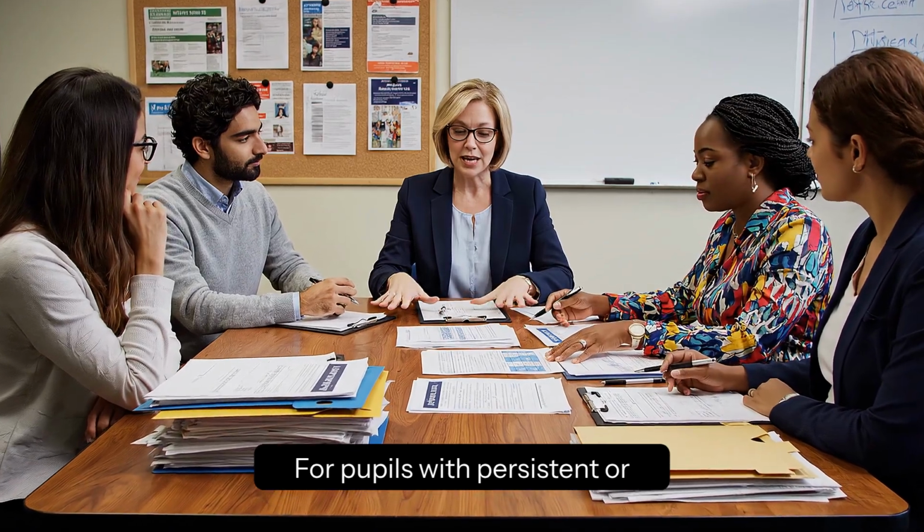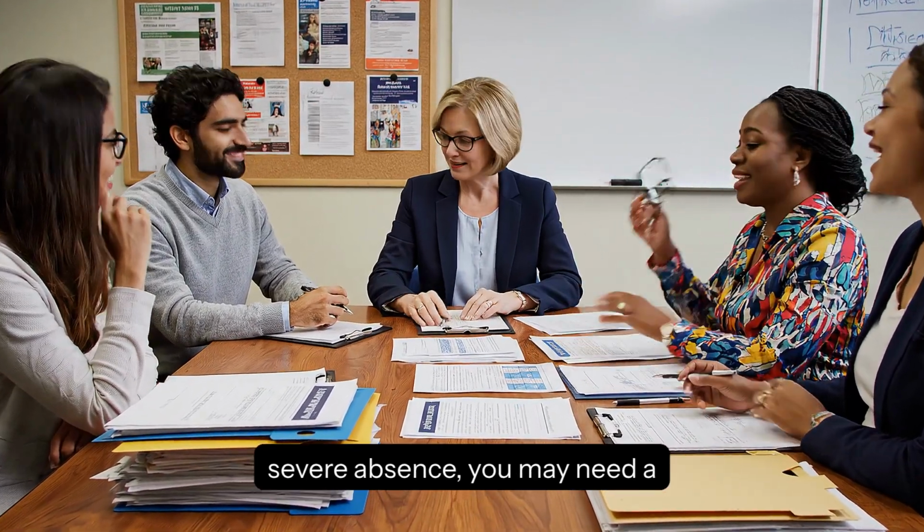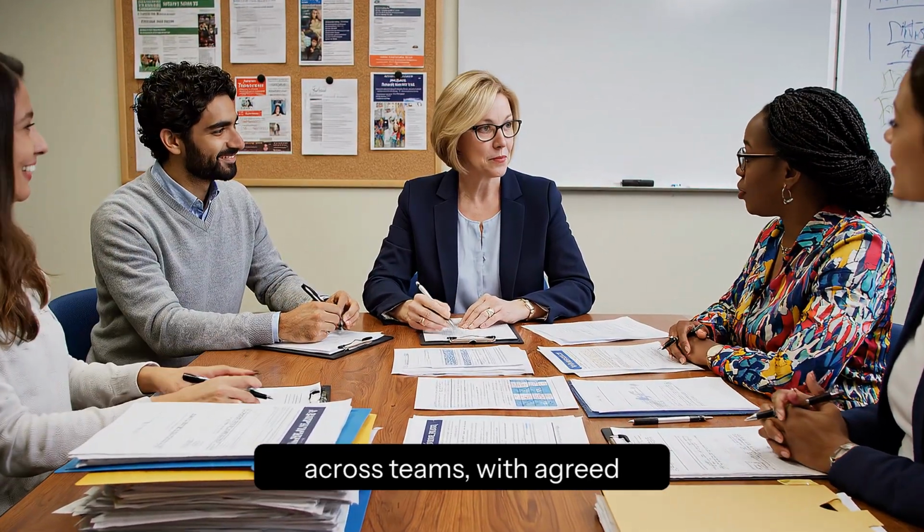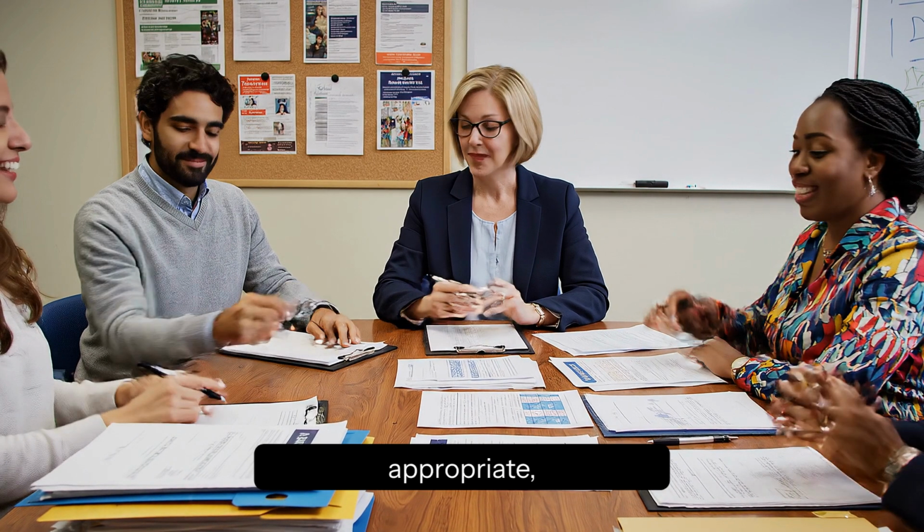Bandings can support that judgment by helping you scale your response more thoughtfully. Done well, this makes support feel proportionate, timely, and more likely to address the real barrier rather than simply react to the attendance figure. For pupils with persistent or severe absence, you may need a more coordinated approach across teams with agreed actions, accountability, and, where appropriate, escalation through your attendance processes.